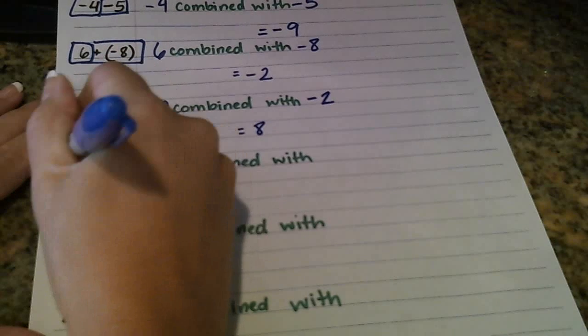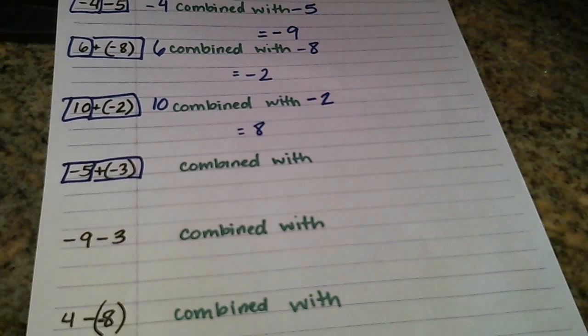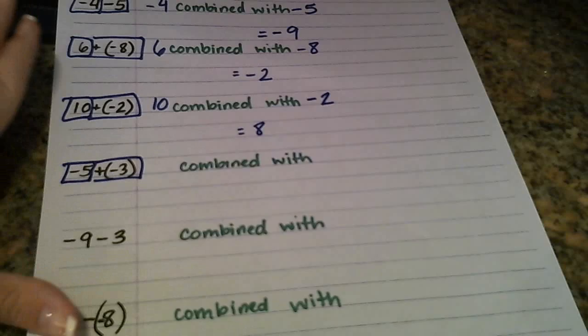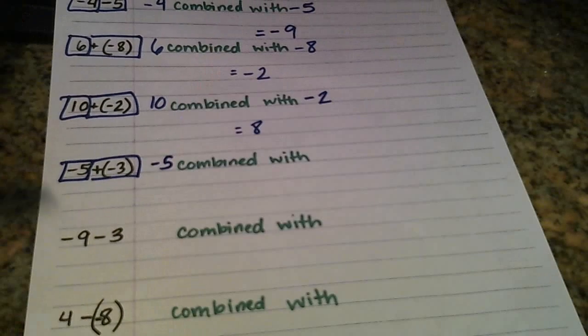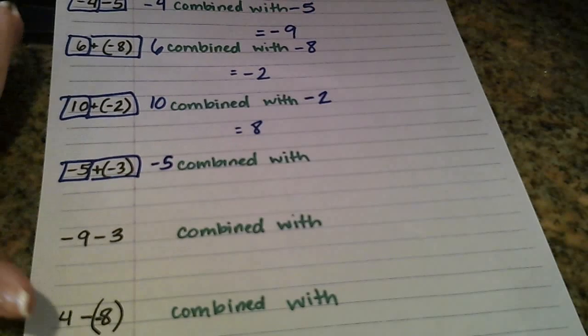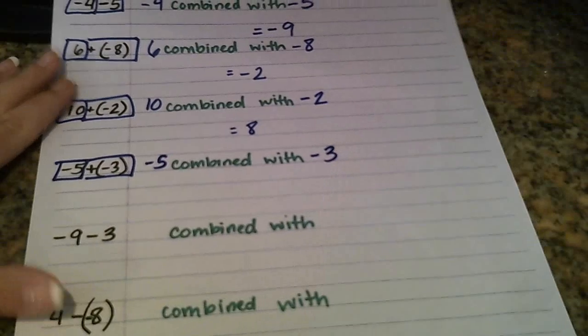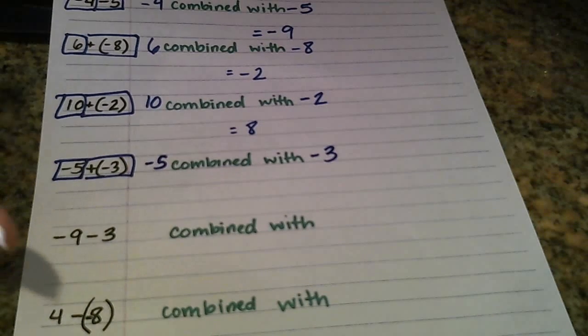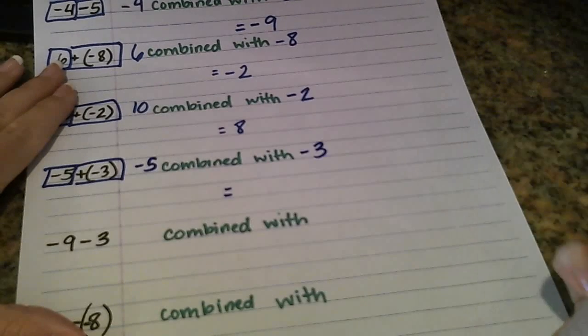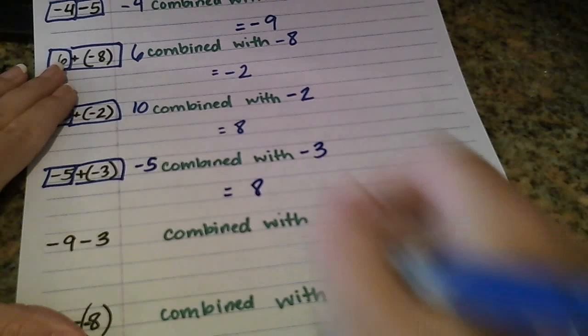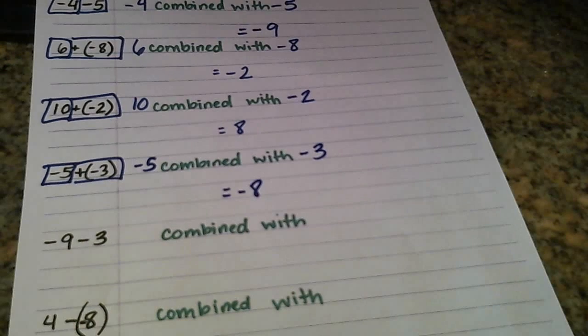Next example, boxing out the number with the sign in front of it. The 5 is negative, so we've got negative 5 combined with a negative 3. So that's negatives combined with more negatives, which is why you're going to take the sum and then use the sign of the numbers there. So 5 red chips combined with 3 more red chips produces 8 red chips.